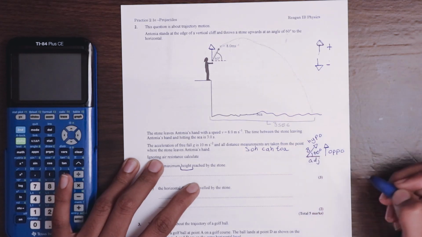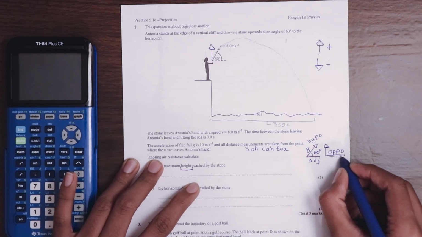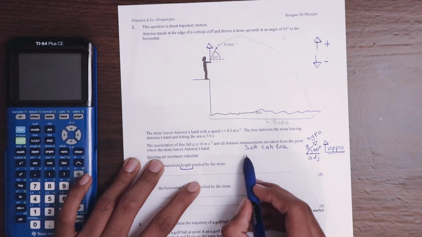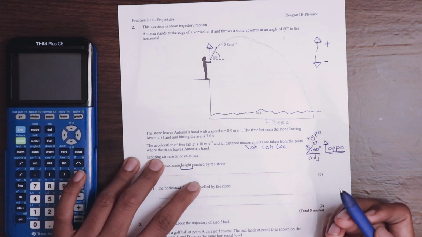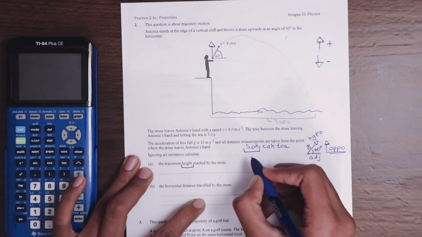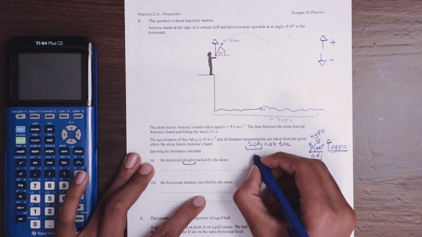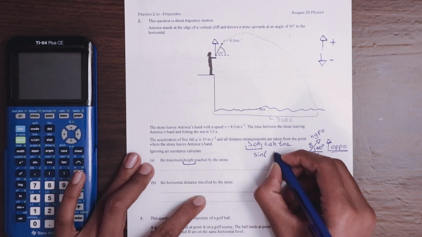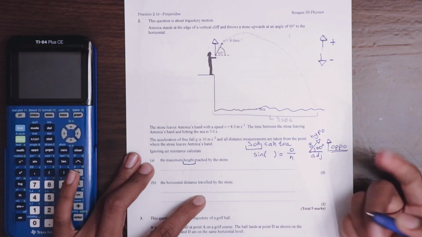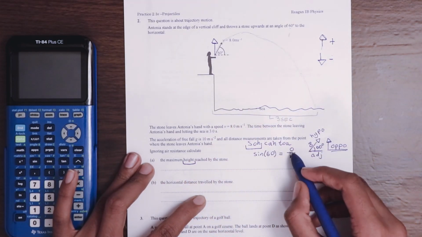So, 8 is our hypotenuse. We're trying to find our opposite side, because this would be our height, our vertical velocity. We would use SOH, or sine. Sine equals the opposite over the hypotenuse. So, the sine of an angle equals opposite over hypotenuse. We know what the angle is. It's 60 degrees. So the sine of 60 equals opposite over hypotenuse.